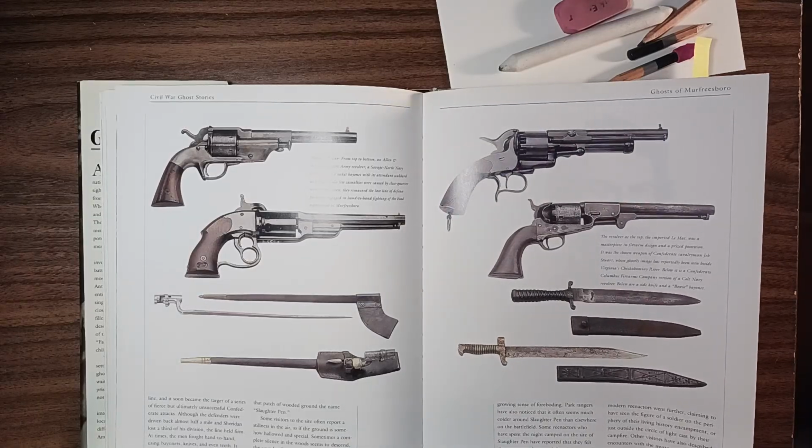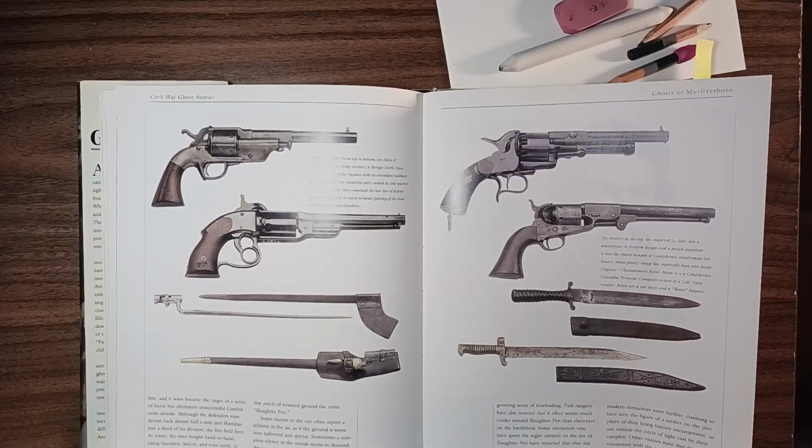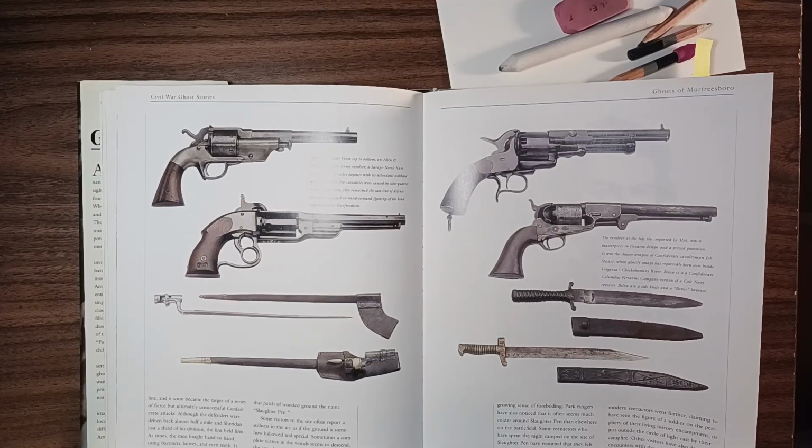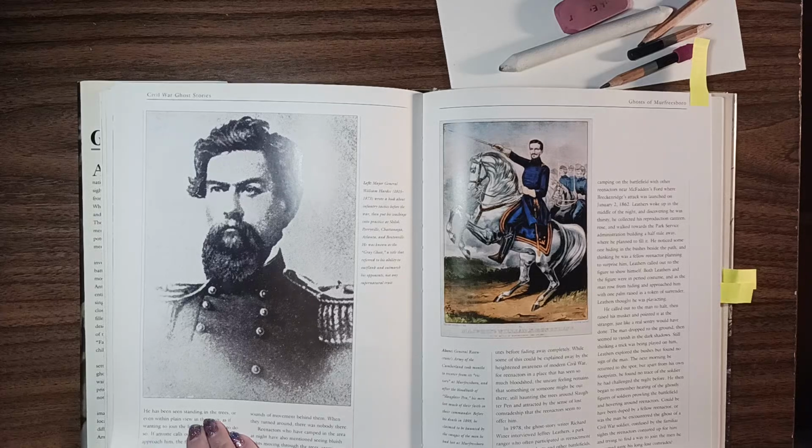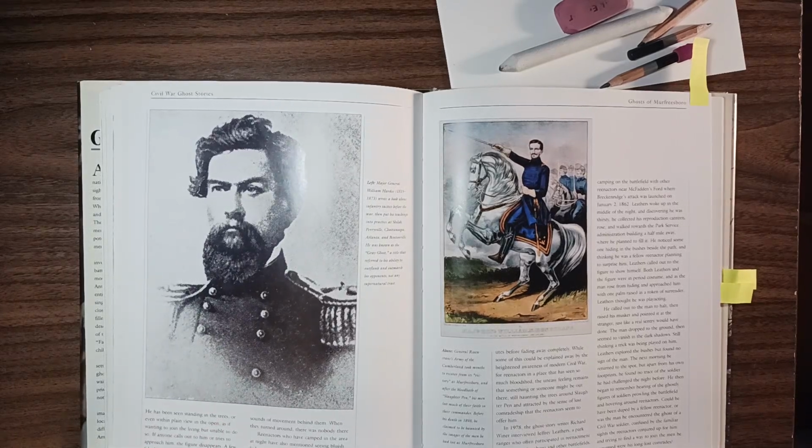Other visitors have also described encounters with the mysterious figure, almost always accompanied by the same feeling that something not quite human is close by. He has been seen standing in the trees or even within plain view in the open, as if wanting to join the living but unable to do so. If anyone calls out to him or tries to approach him, the figure disappears. A few felt they were being followed and heard the sounds of movement behind them. When they turned around, there was nobody there.